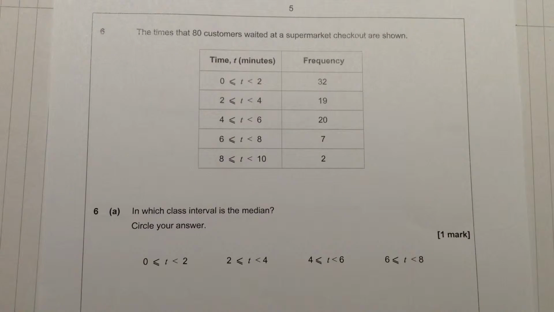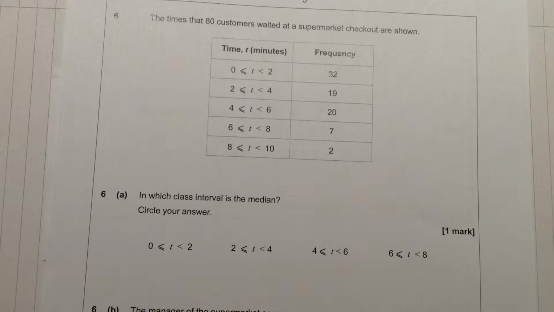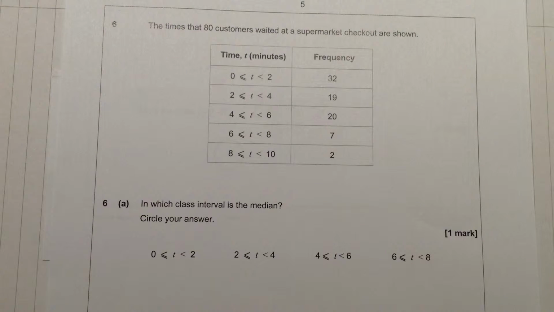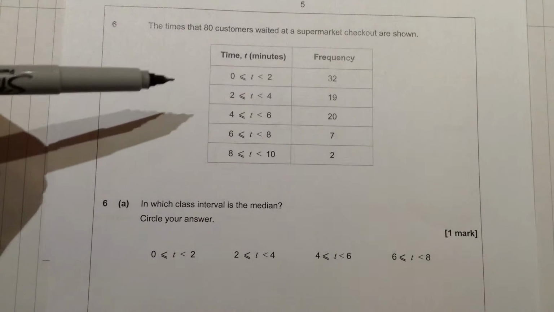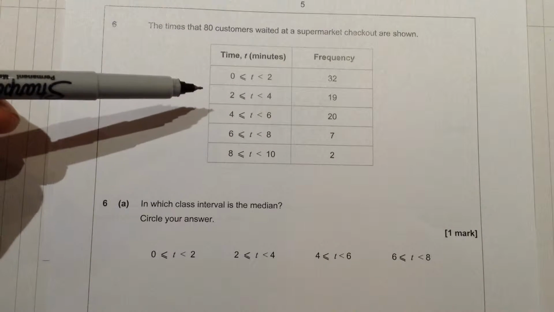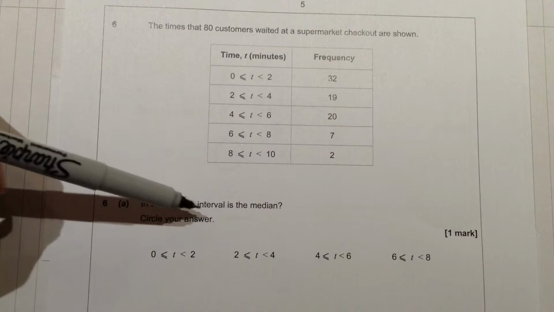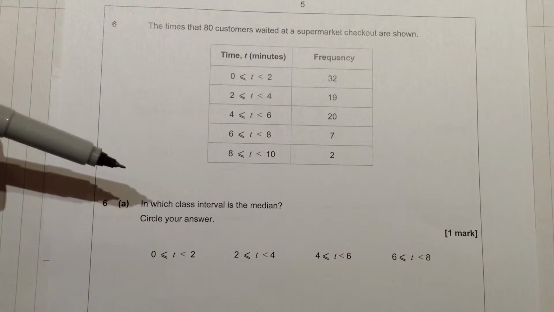Here's your next question. So this question is split into two parts. We'll start with part A. It's given as a table here to do with times at a checkout in a supermarket. The first thing it wants us to work out is the class interval where the median lies.